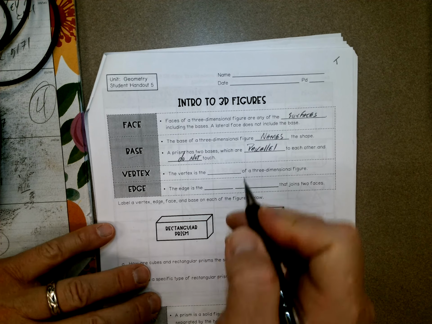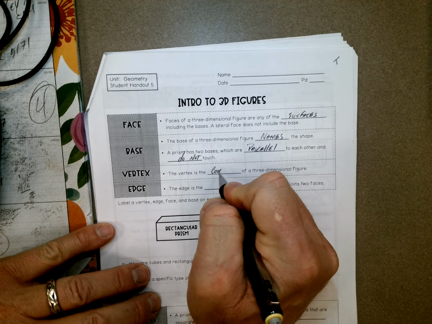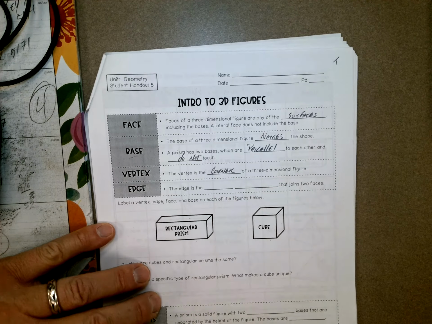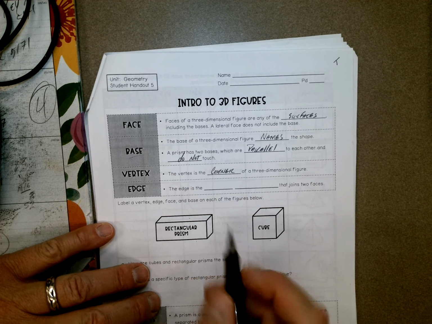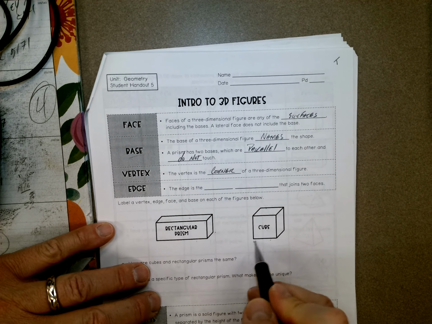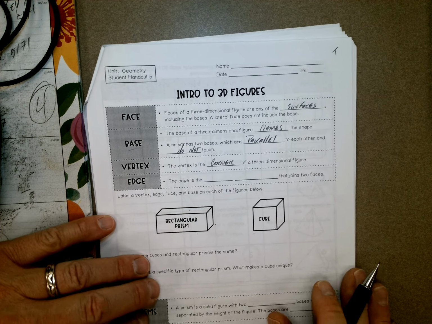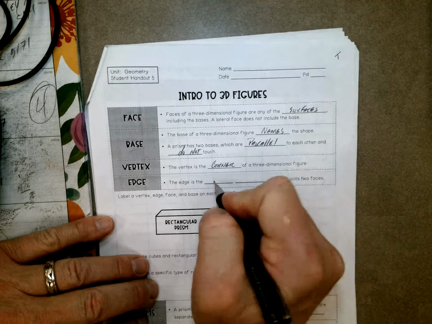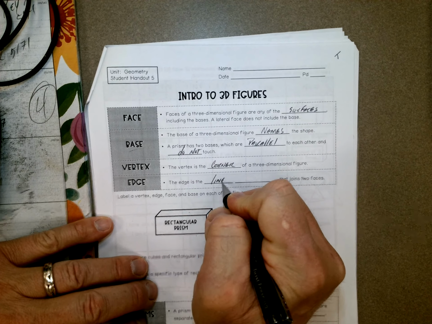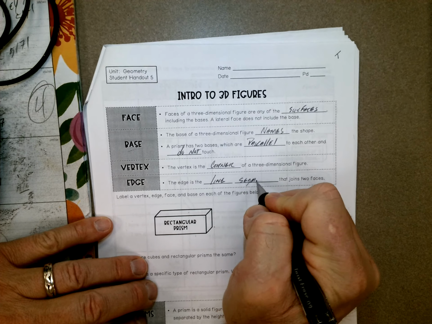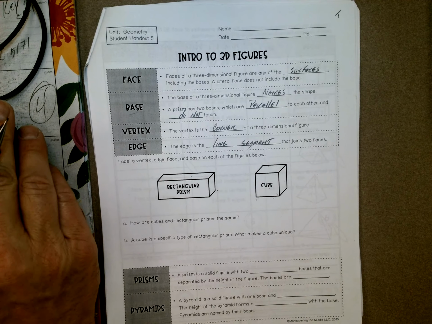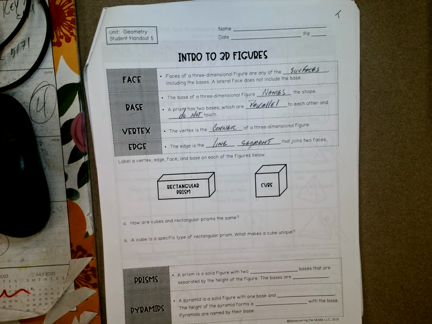The vertex is the corner of a three-dimensional object. And I'm going to label all this stuff here for you in a minute, but these are all vertexes, and the plural of vertex is vertices. And the edge is the line segment that joins the faces. Okay, so what we're going to do is we're just going to kind of go down through here and draw some lines and label it. Highly recommend you do this.